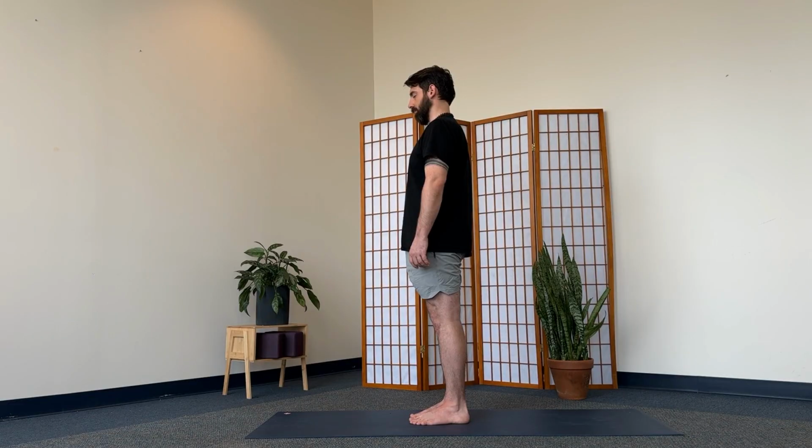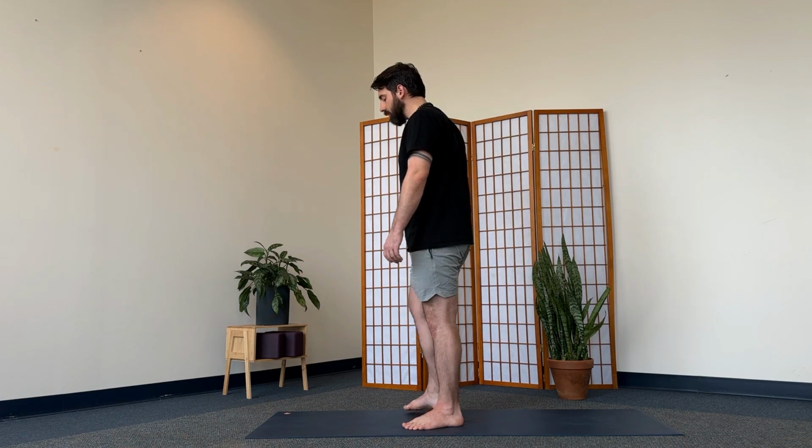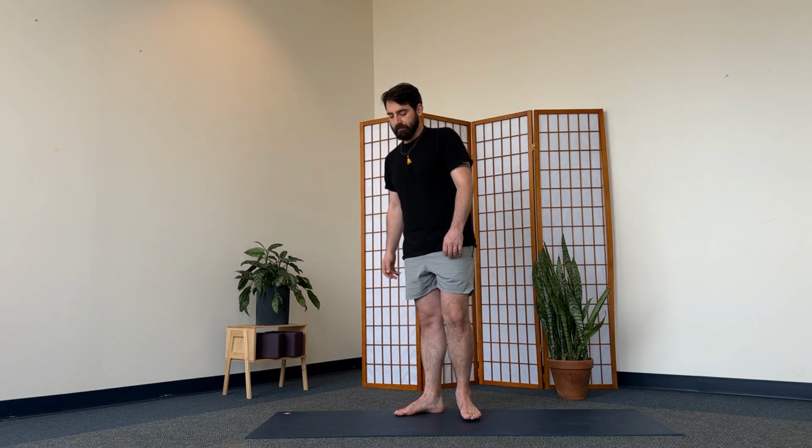And then what areas of the body can you start to relax a bit more while holding that extension? And you can shake it out a little bit, just letting go of that tension.